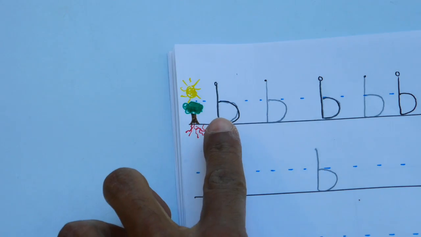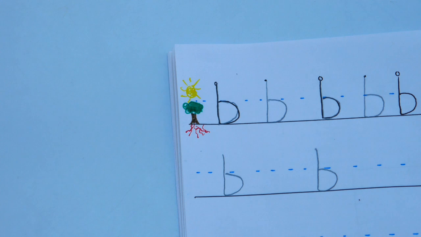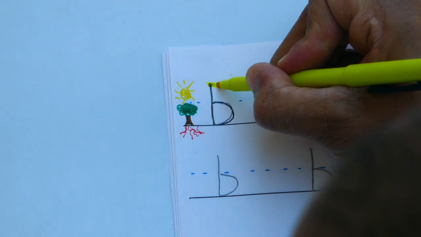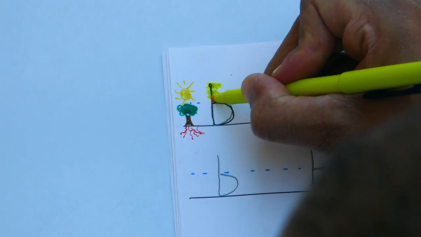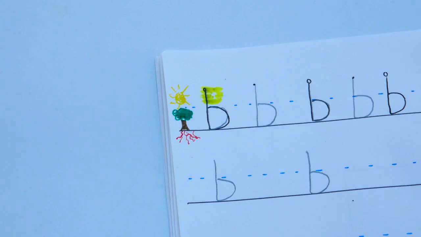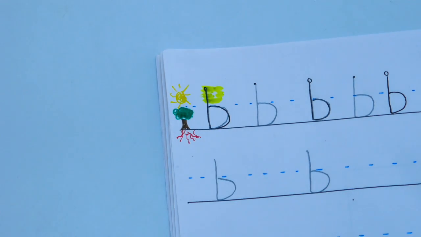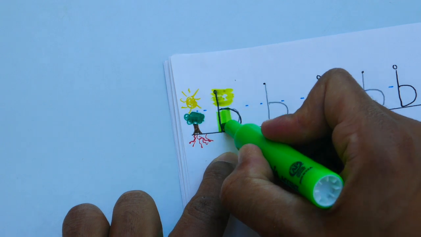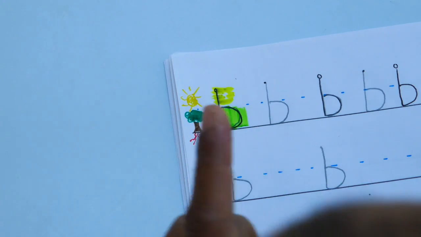So for the letter B, in the sky, which is above the dotted line, is there something? Yes, there's a little bit of things. On land, you can see that most of the letter B is on land.